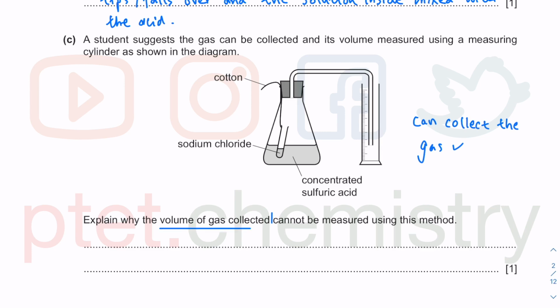cannot be measured. So you want a quantity, you will use a measuring cylinder instead of a gas jar. So you will see that this one is not a gas jar, because a gas jar is just for collection. Just for collection, you can use a gas jar, but then if you want to measure how much there is, you will need something like a measuring cylinder. But the thing is, a measuring cylinder has got lines.